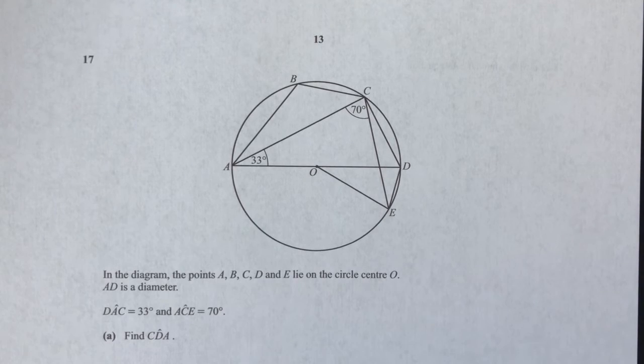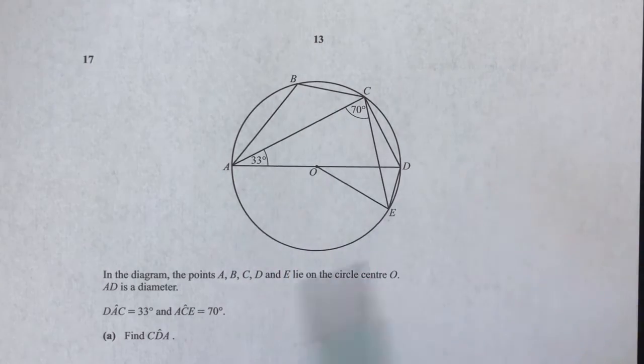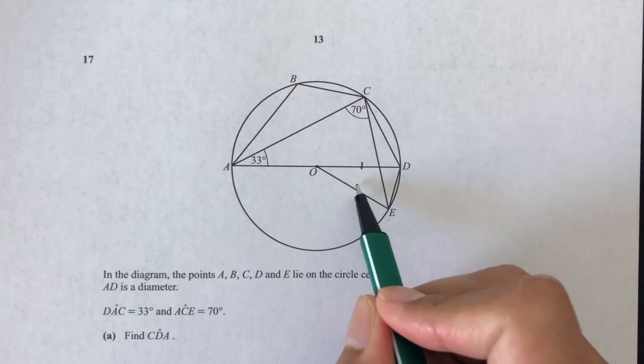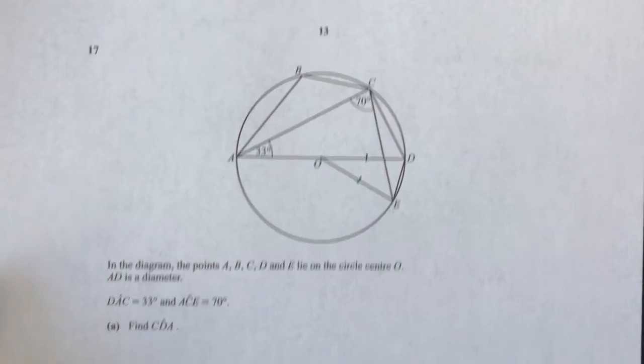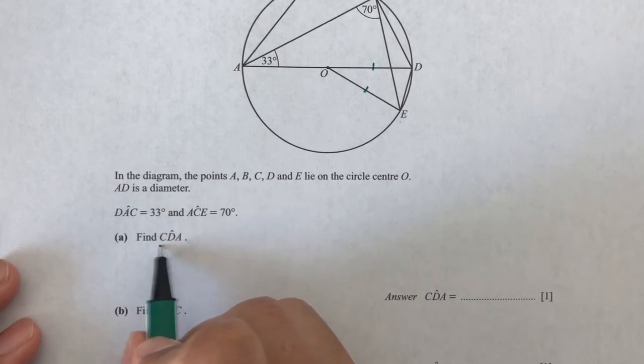Question number 17. This is a circles question. In the diagram, the points A, B, C, D, and E lie on the circle center O. So we have points A, B, C, D, E, and center O. We can see that this is the radius and this is the radius, so these two will be equal. Okay, moving on to part A. We have to find the angle CDA.